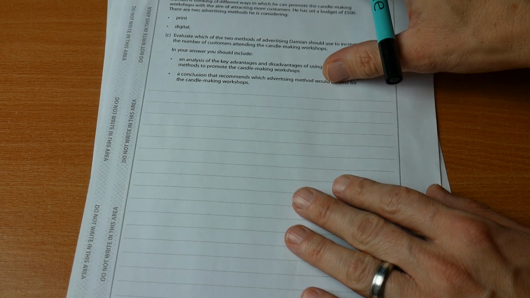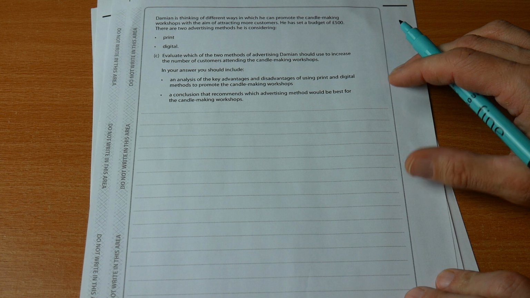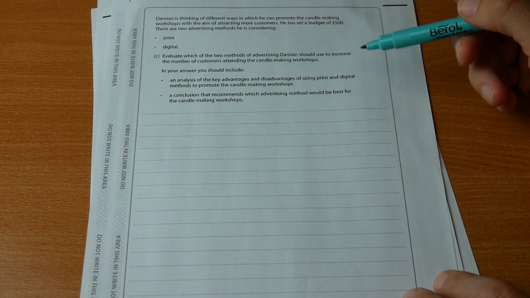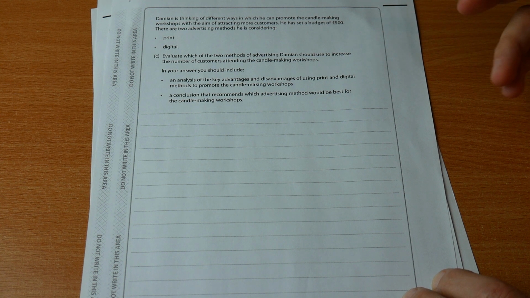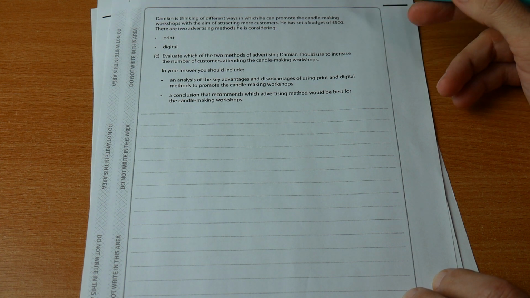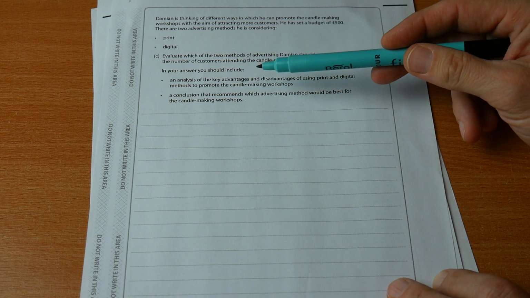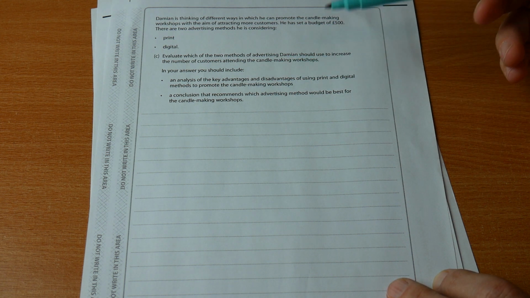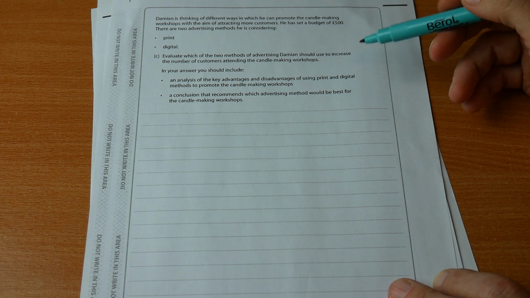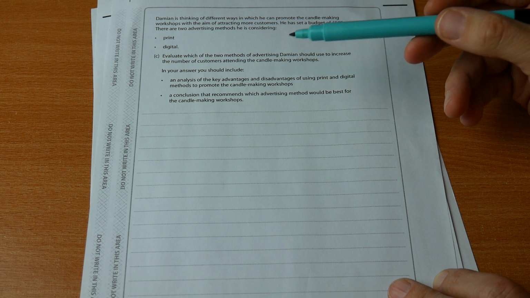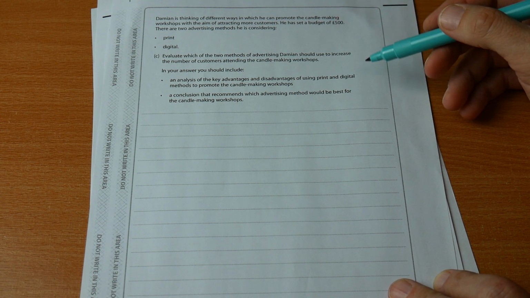So the first one is print. Okay, so we've got print material and then we've got digital. Evaluate which of the 2 methods of advertising Damien should use to increase the number of customers attending the candle making workshops. In your answer, you should include an analysis of the key advantages and disadvantages of using print and digital methods to promote the candle making workshop, and a conclusion that recommends which advertising method would be best for the candle making workshops.